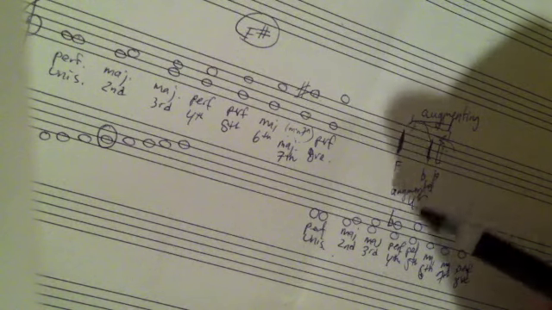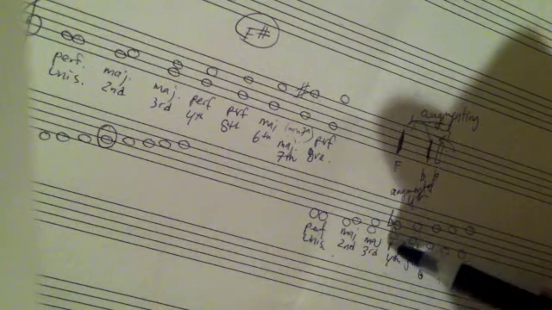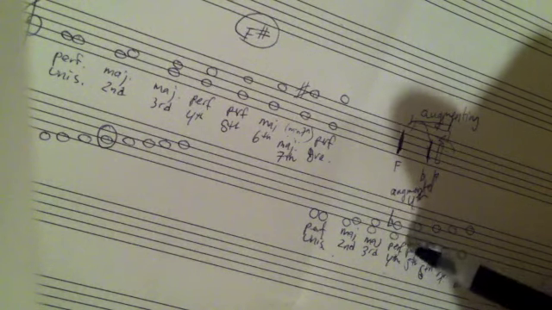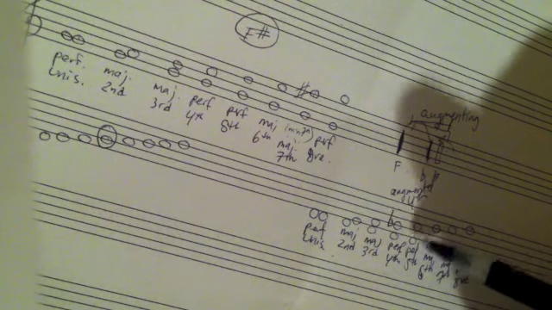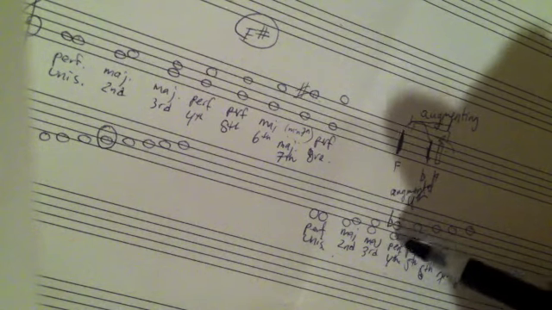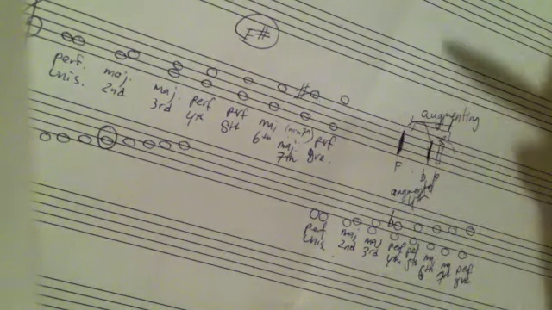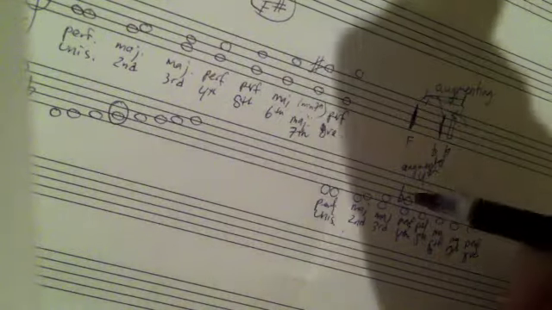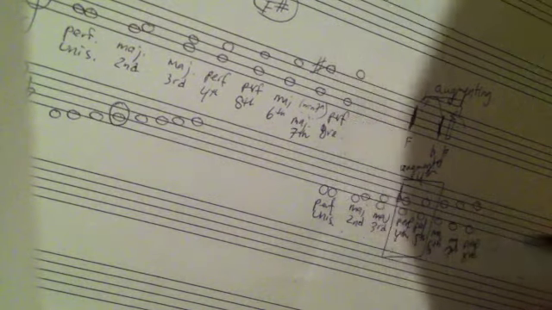Yeah, you can't really change them. You can augment the fourth or diminish the fifth. I guess you could augment them as well, but those are the ones where they don't have a major or minor. They're just perfect the way they are. And now I'm going to explain to you why.